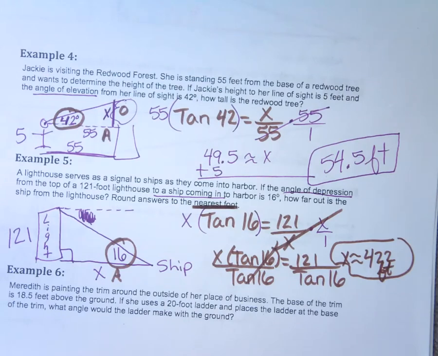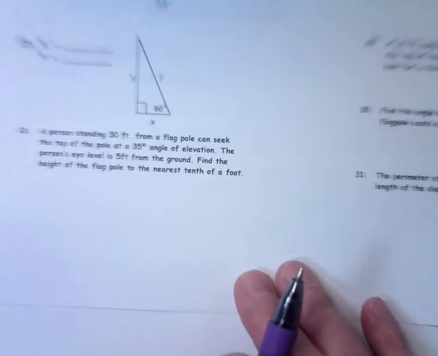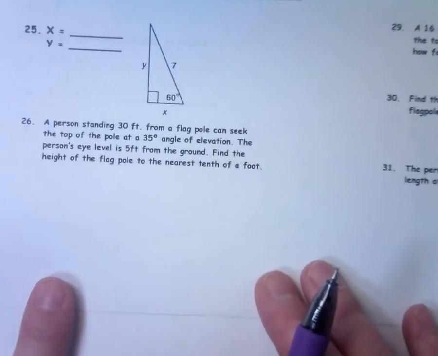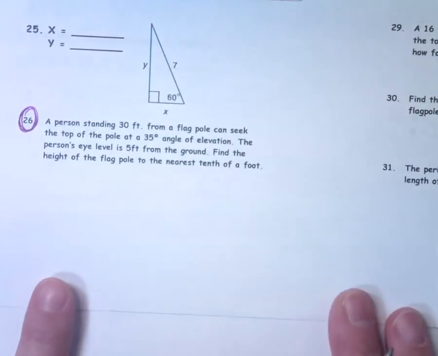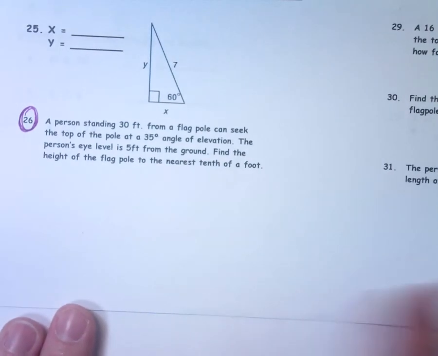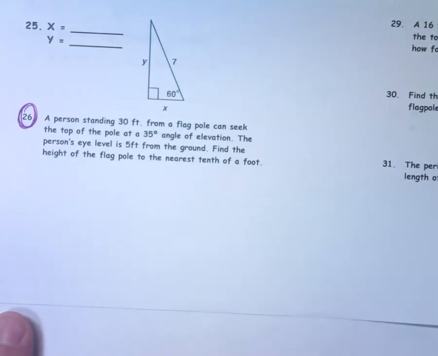Okay, so on number 26, it says a person standing 30 feet from a flagpole can see the top of a pole at a 35-degree angle of elevation. That just means they can see the top of a flagpole. And then it says the person's eye level is 5 feet from the ground. Find the height of the flagpole to the nearest tenth of a foot. I want to see if you can maybe try to draw it. So I'm going to give you a moment or two and see if you can draw it. And of course, you might draw it differently than I draw mine, but let's see if you can do it. I'm just looking for a picture, that's all.